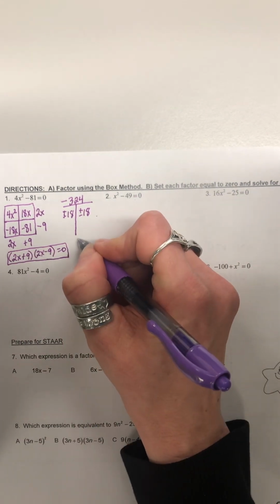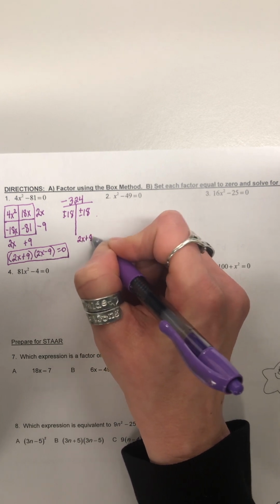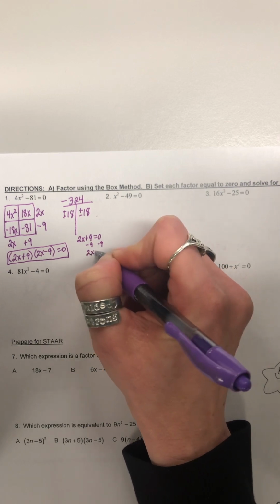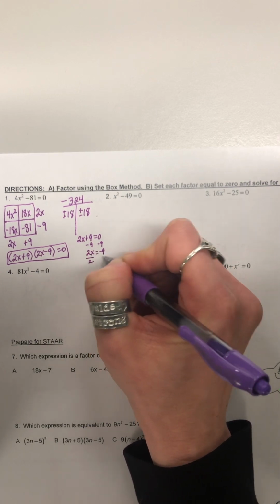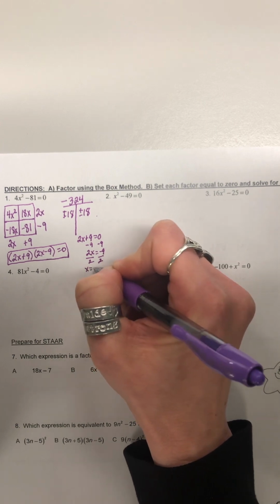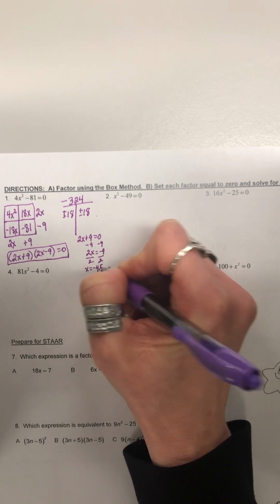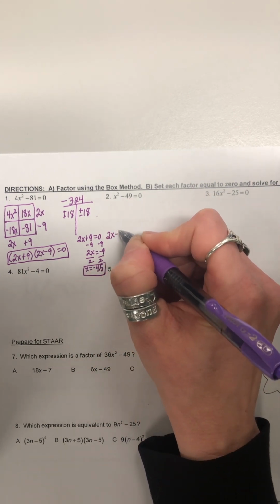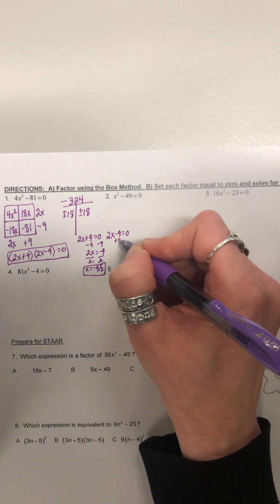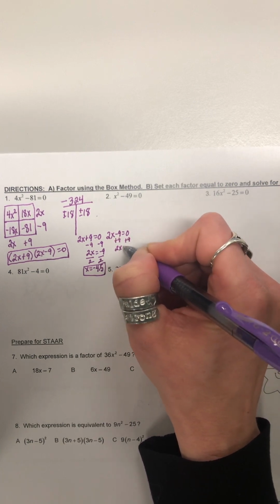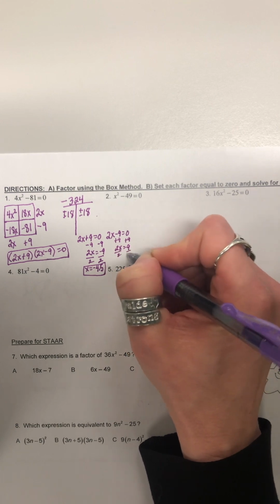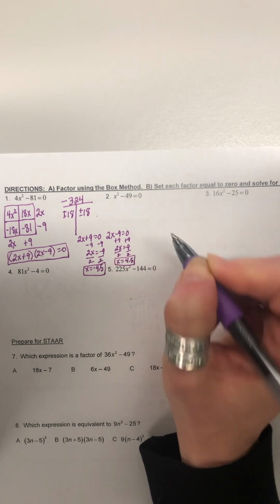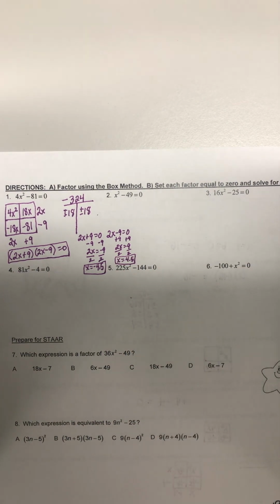Then I set each factor equal to 0. 2x plus 9 equals 0, minus 9 on both sides. 2x equals -9, divide by 2 on both sides. X equals -4.5, that's one solution. And then 2x minus 9 equals 0, add 9 to both sides. 2x equals 9, divide by 2 on both sides. X equals 4.5. So there's the solutions to the problem.